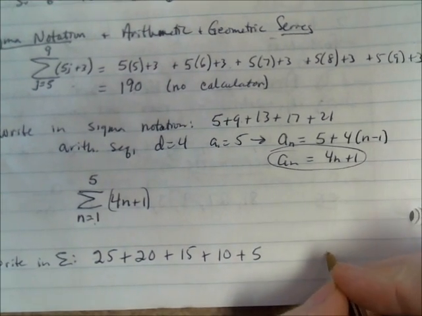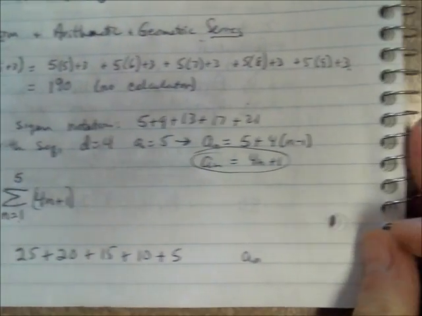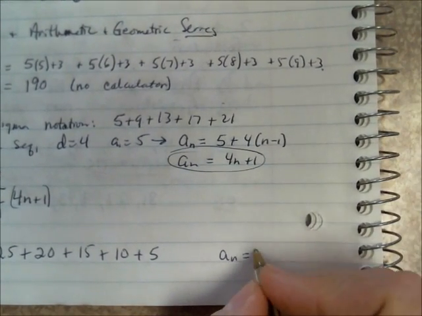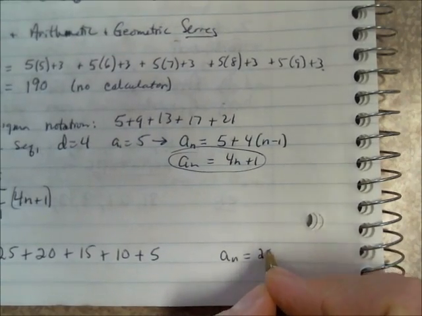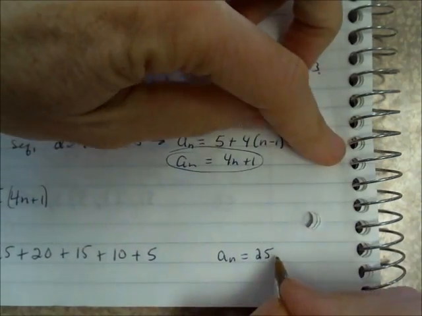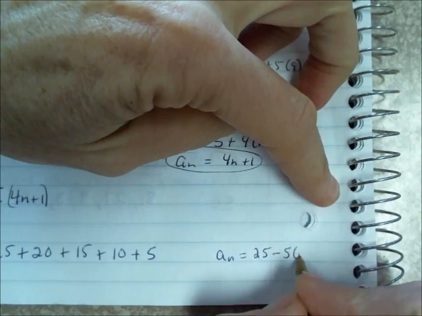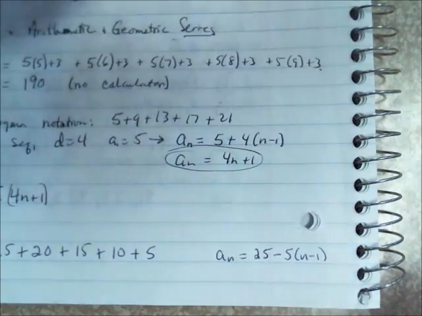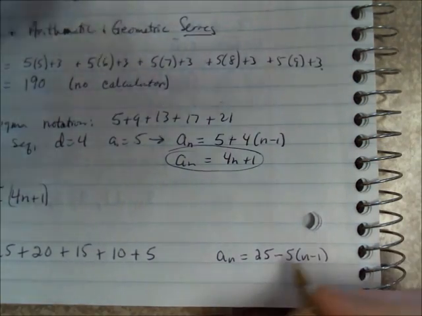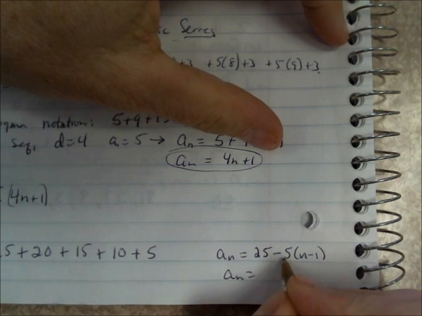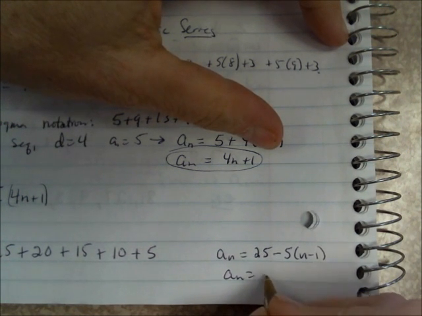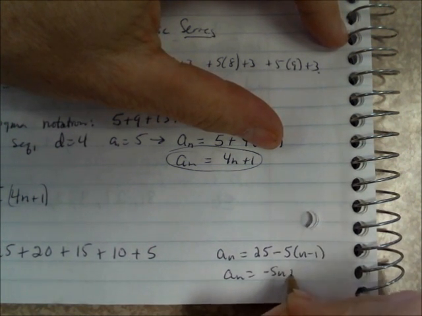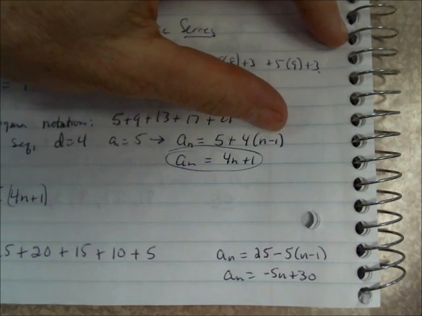So what we have is the nth term formula is equal to the first term, and this time d is negative 5, so minus 5 times n minus 1. So the nth term's formula is negative 5n plus 30 when you combine like terms.